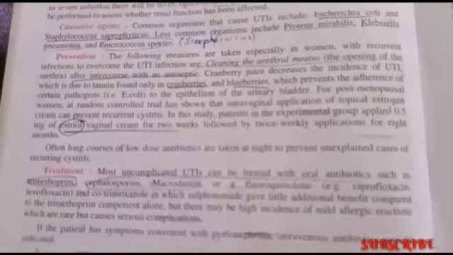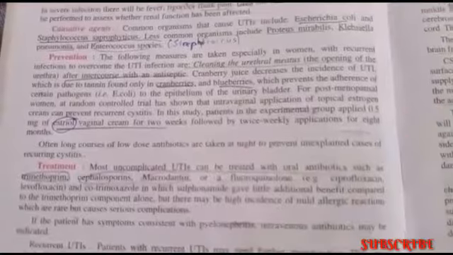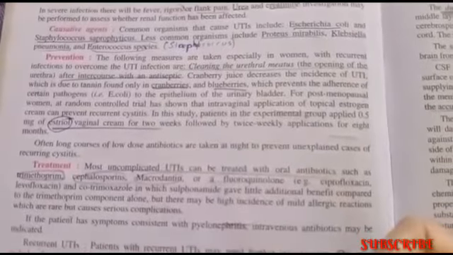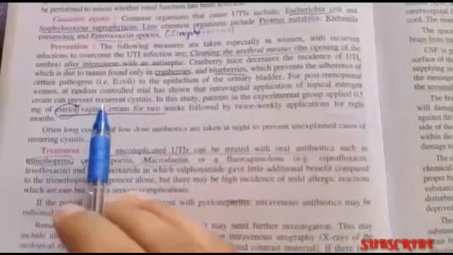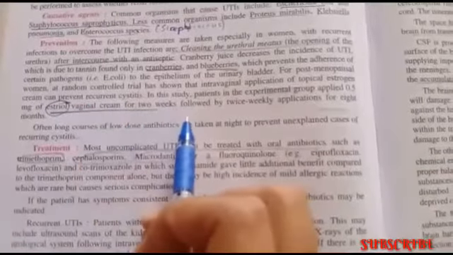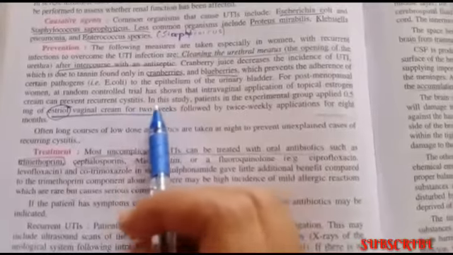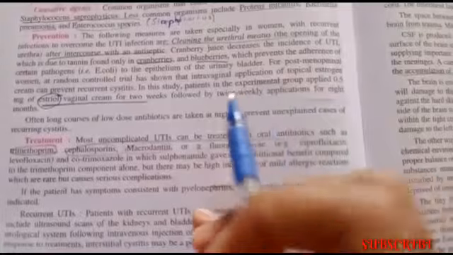Next, if a postmenopausal woman is suffering from this type of disease, she has to apply 0.5 gram of estrol vaginal cream for 2 weeks. First they apply that cream for 2 weeks, and after that they apply it twice weekly for 8 months. This can help them get rid of the infection.